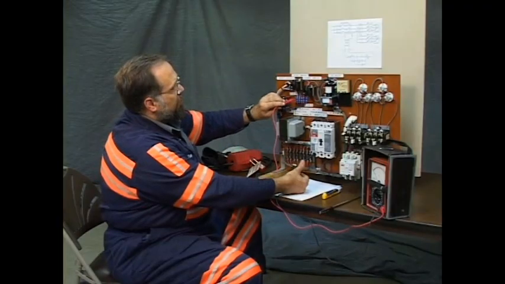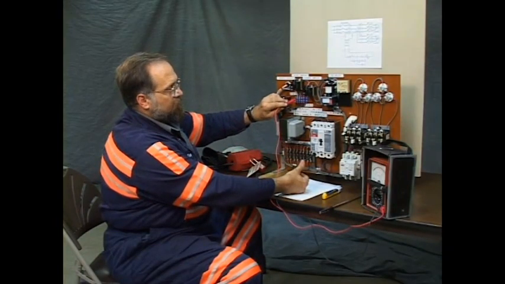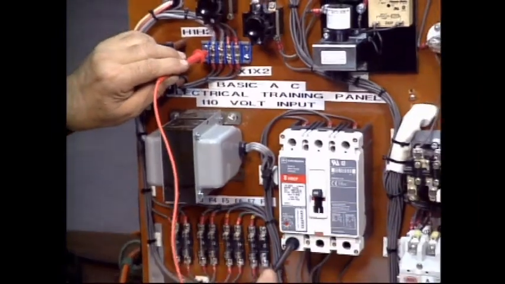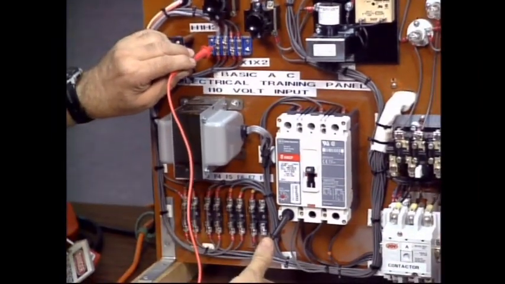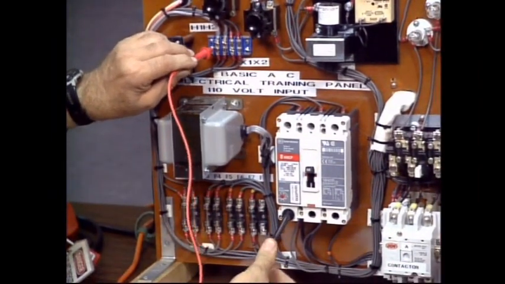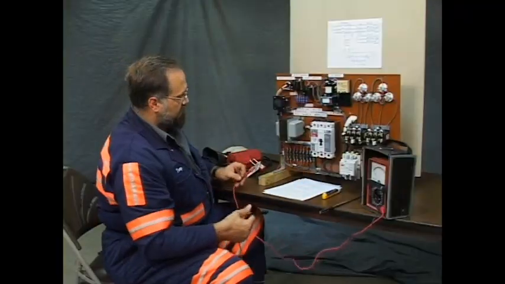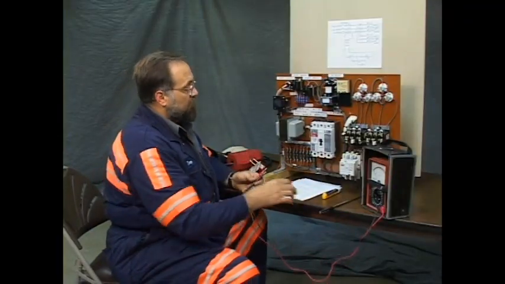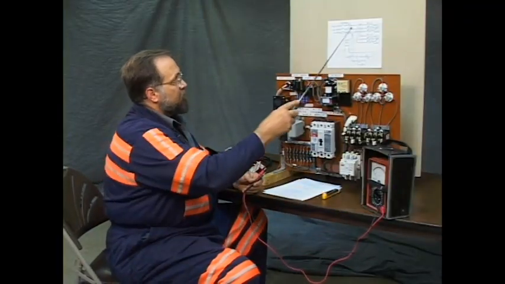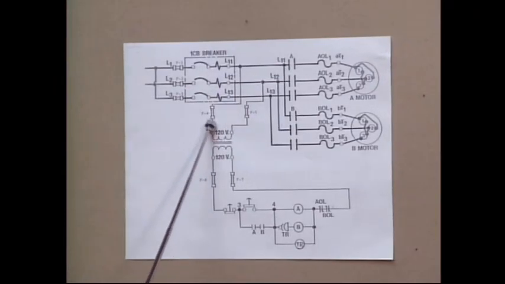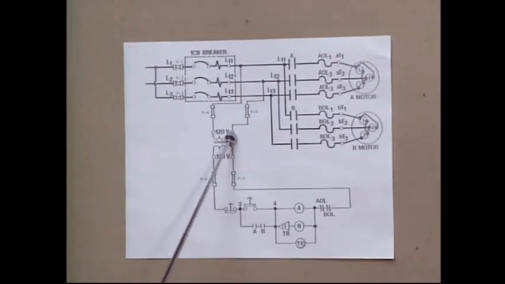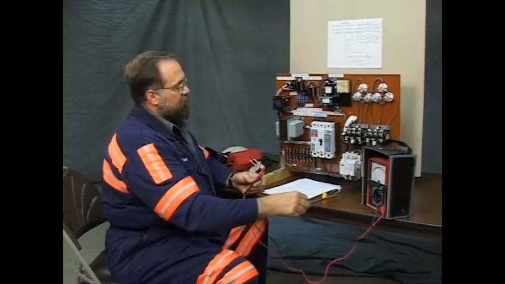And then to H1. And it appears to have a little bit of resistance there, but it's still a competent circuit. What we've just checked is from L11 through the fuse to the primary of the control transformer.